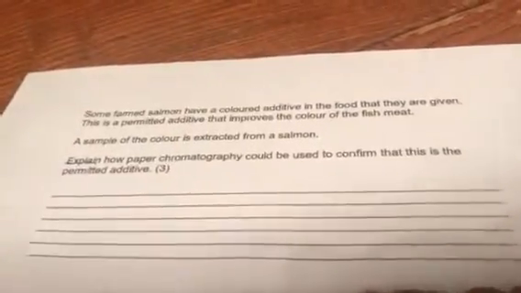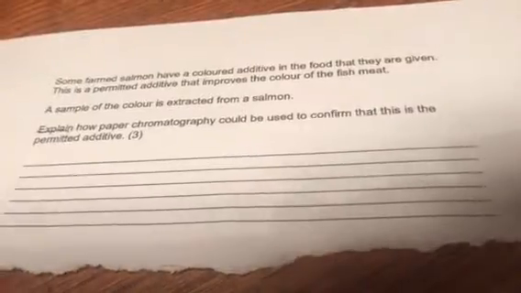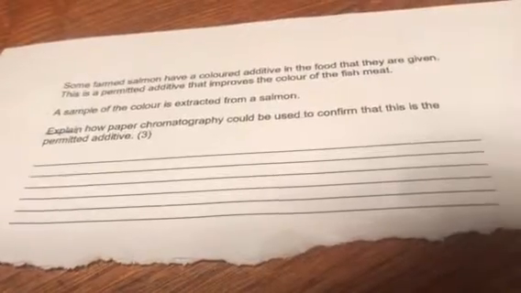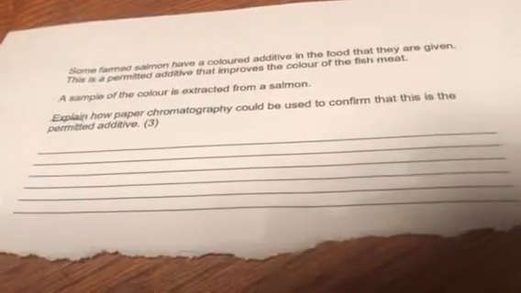So in this video, we are looking at the exemplar questions that one might be exposed to as a result of having completed their required practical on chromatography. So in your lesson, you are going to look at a series of exemplar questions that have been asked as a result of completing a practical in chromatography.